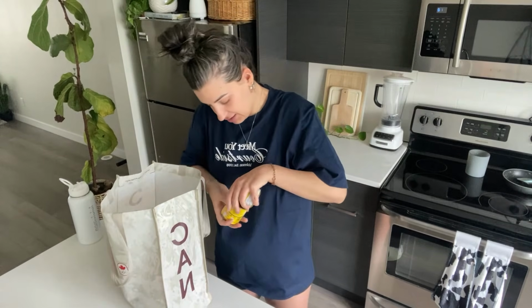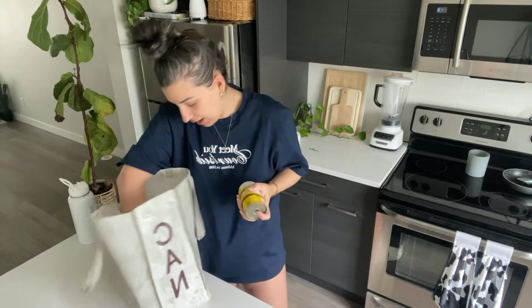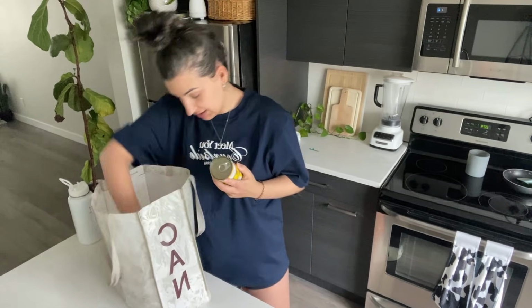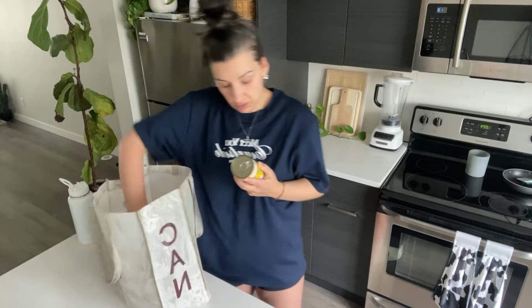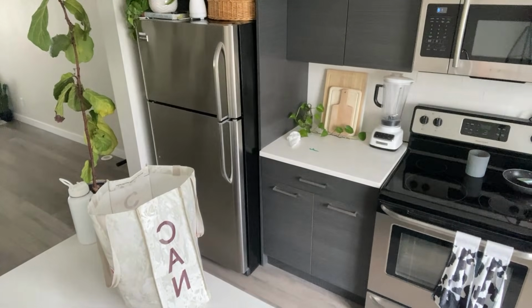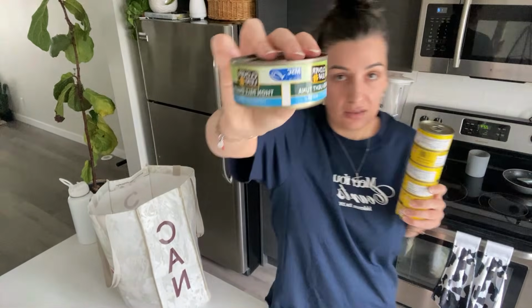I got some, I don't think you guys have this in the States, but No Name brand. It's literally called No Name. No Name brand of tuna. I have lots of tuna already, but these are tuna.